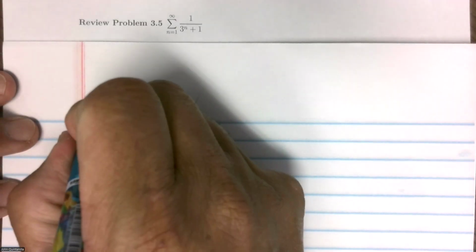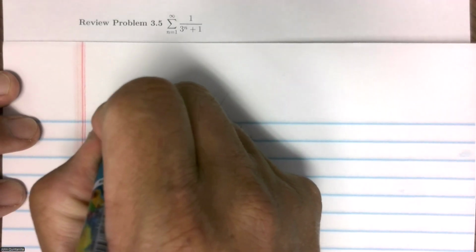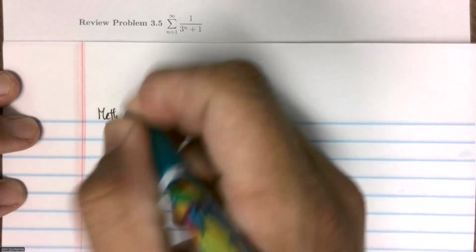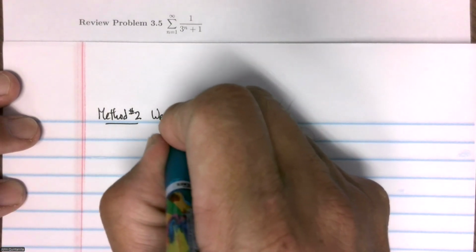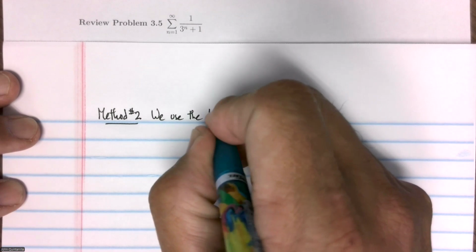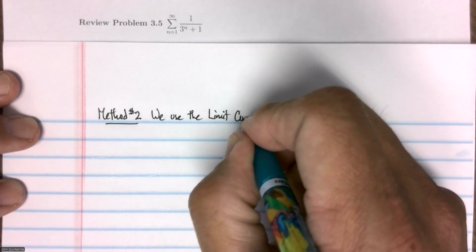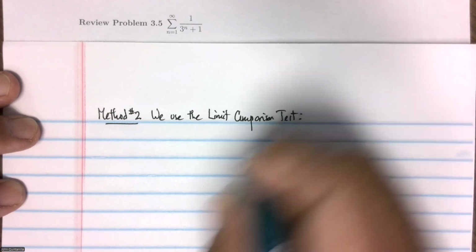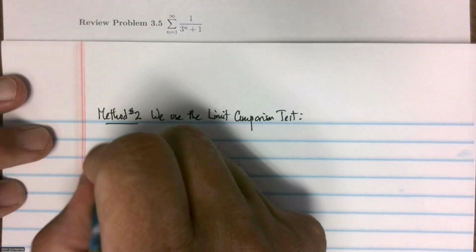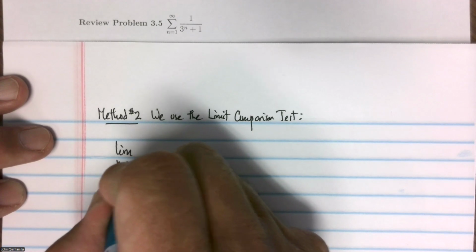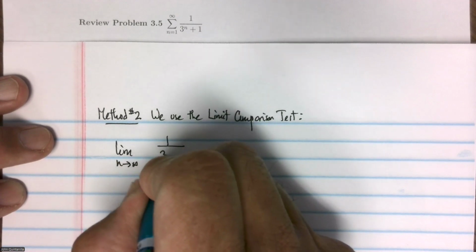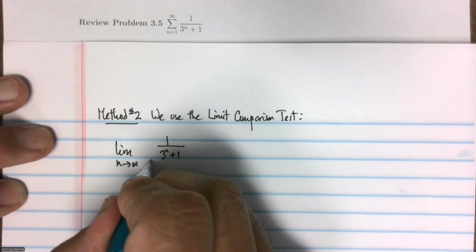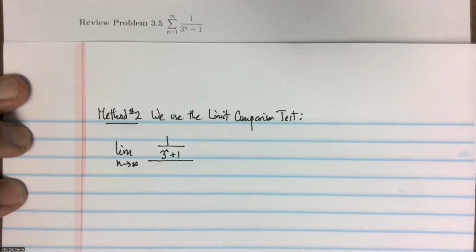All right, second way of doing the problem. Instead of using the comparison test, we will use the limit comparison test. Let's see how this goes. Limit as n goes to infinity of 1 over 3 to the n plus 1. Now, what should I compare this to?